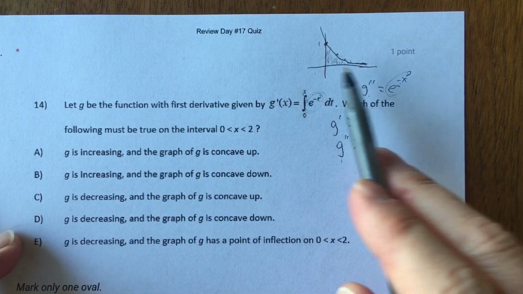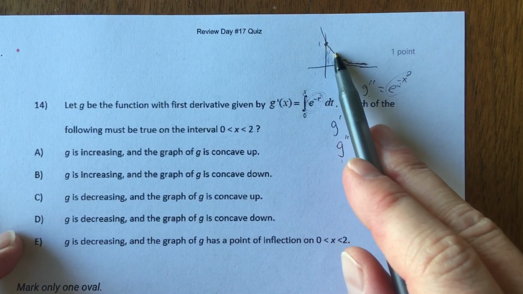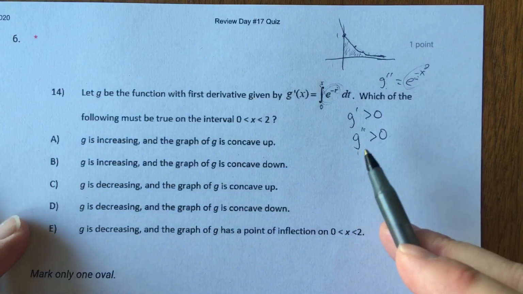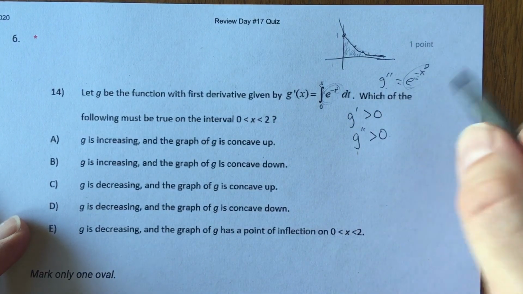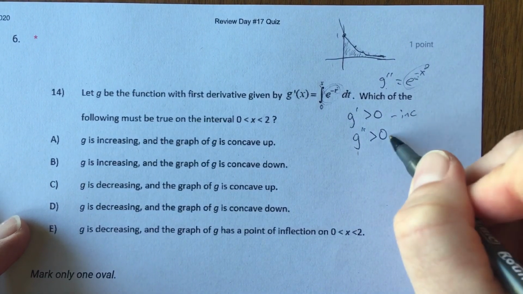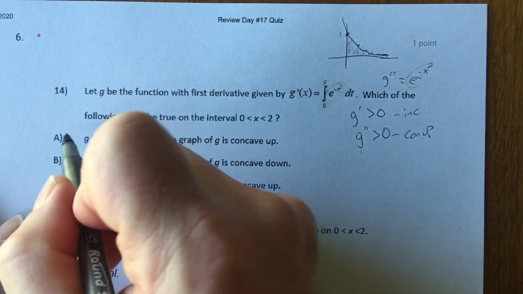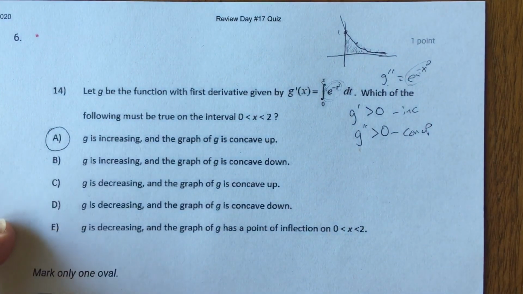So even if you knew what this looked like, you could get really twisted around with the idea that that's decreasing. So we have a positive first derivative. That means g is increasing. We have a positive second derivative, which means it's concave up. And so that gave us option A as our answer.